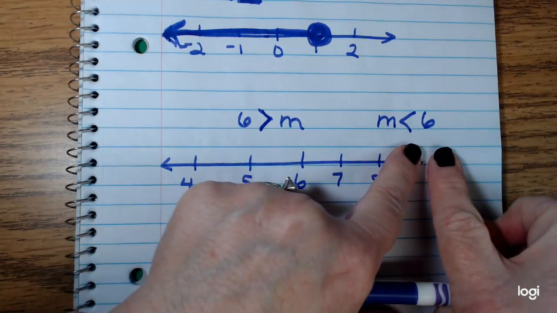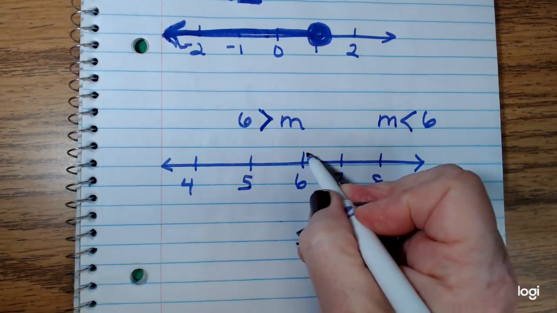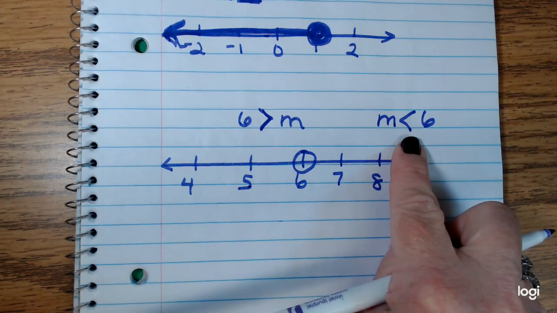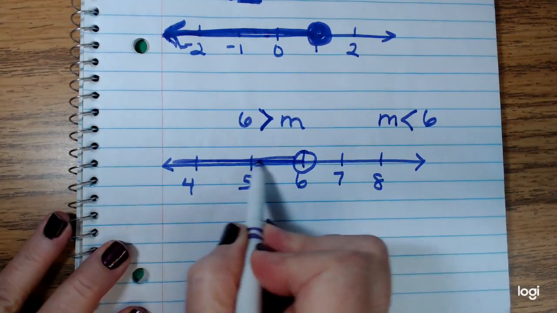So now I'm going to make my inequality. M is greater than 6. I'm going to find the 6. I'm going to leave an open circle because it doesn't say that it's equal to. And then I'm going to color it saying less than.